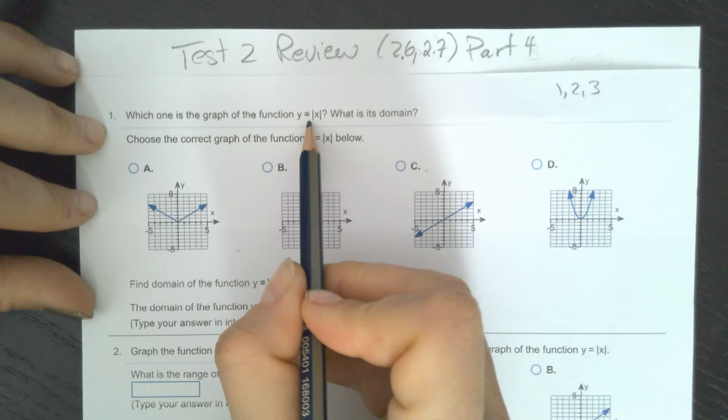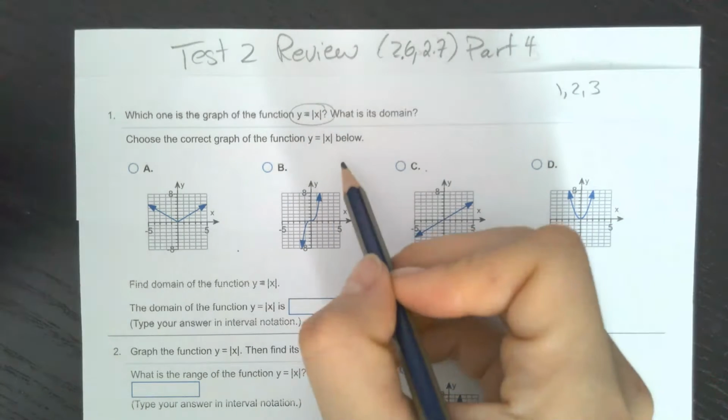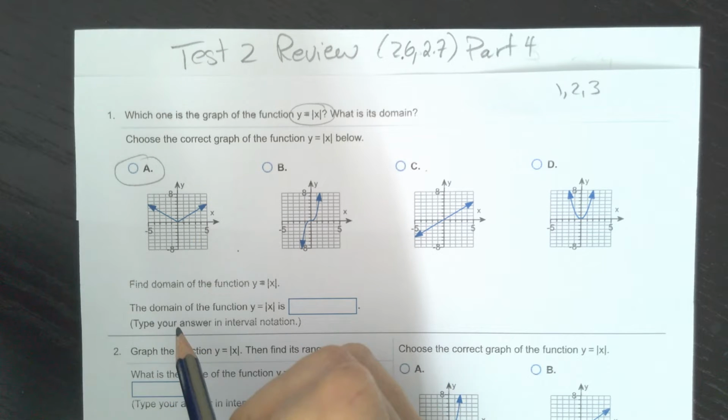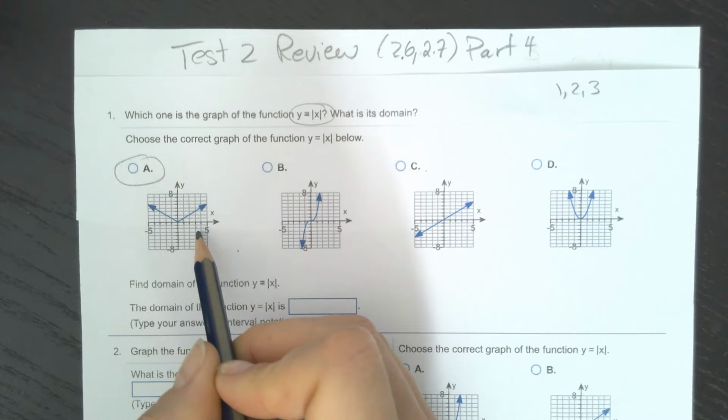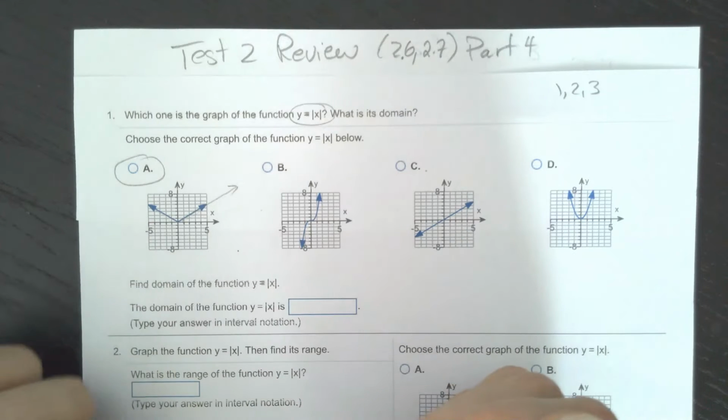All right. So which one is the graph of the function y equals absolute value of x, and what's the domain? From practice, you should know that it looks like this. Okay, it's this one, and the domain is where does this function exist on the x-axis? If I go this way, it's the positive values of x, and if I go this way, it's going to use up all the negative values of x.